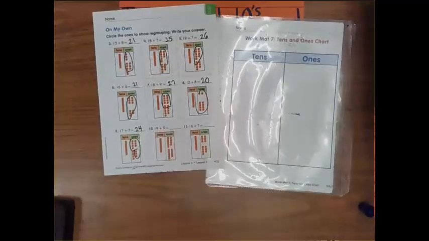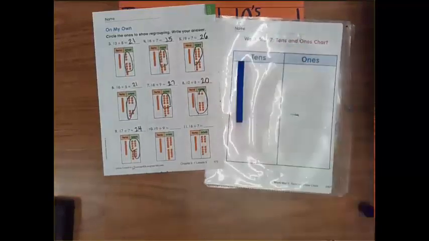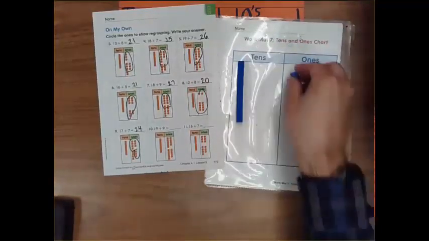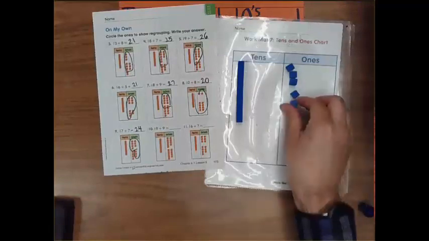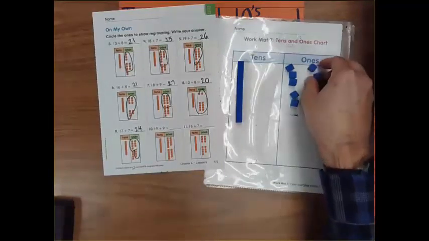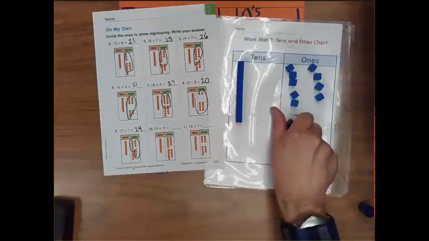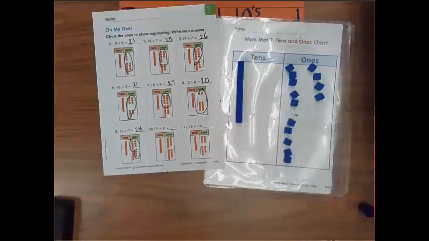Fantastic. Okay, let's move on. About 19 plus 9. Oh my goodness. Okay, so let's see what that makes. So 19 has 1 10 and it has 9 1s. So that's a lot of 1s. And we're adding 9 more. We're going to add 9 more 1s. Okay, now we added 9 more 1s.